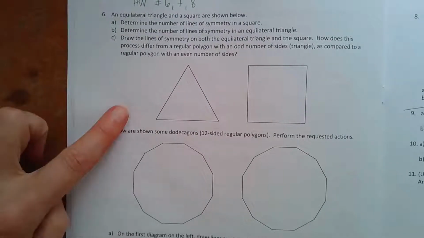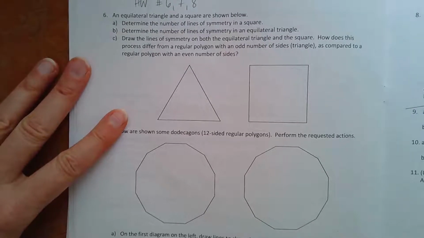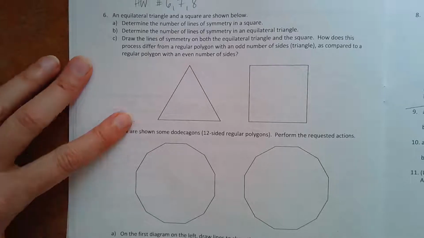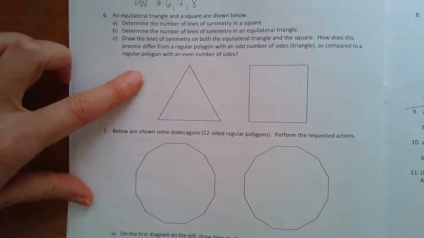Of course, we know this triangle is equilateral because that's the unit we're studying. We're studying regular polygons, and the word regular means that all the sides of the shape are the same size. Determine the number of lines of symmetry in a square. Determine the number of lines of symmetry in the triangle, and then draw.